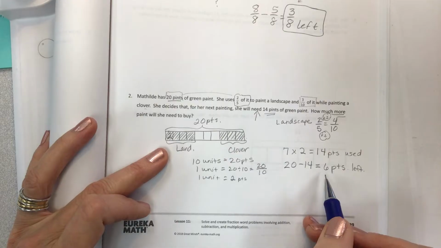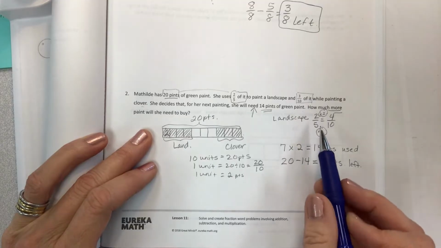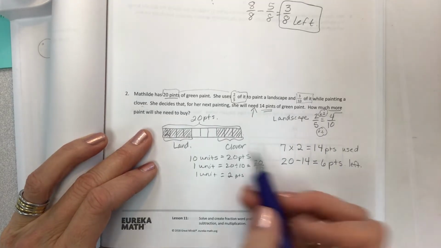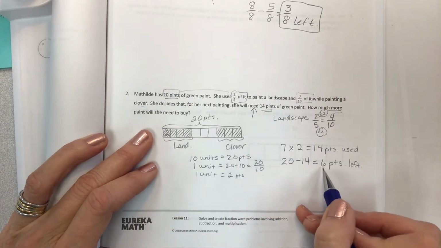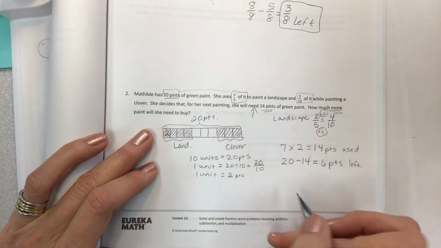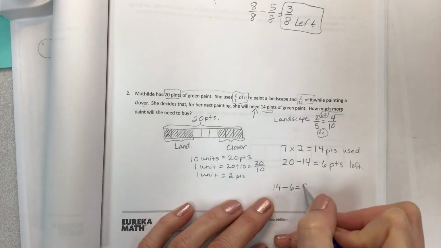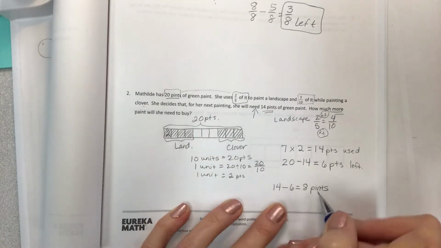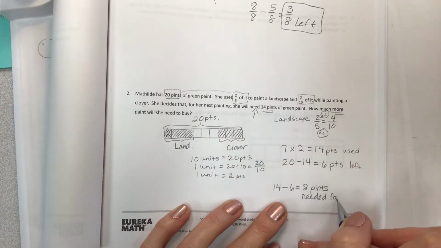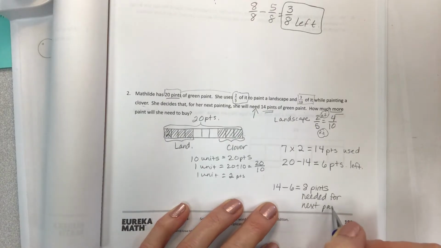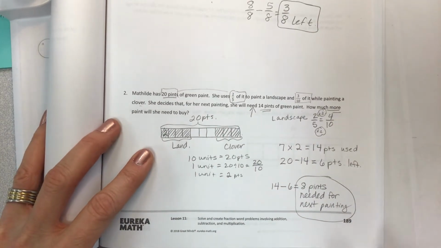Now that is not enough for the 14 pints that she still wants. So how much more paint will she need to buy? And this is just like save your money. You don't want to have to get 20 more pints because we don't need 20 pints. So you take your 6 pints that are left, and we have the 14 pints that she needs. And that will give you 8 pints needed for the next painting. Okay, so yay, there you go. So I hope that makes sense.